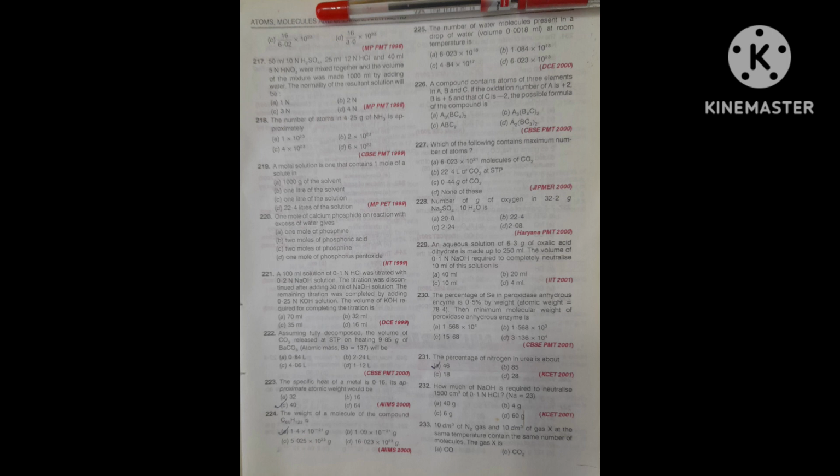Now next question, I am telling you 227. Which of the following contains the maximum number of atoms? Option 1, 6.023 into 10 to the power 21 molecules of CO2. Second, 22.4 liter of CO2 at STP. Third, 0.44 gram of CO2. Fourth, none of these. Okay.